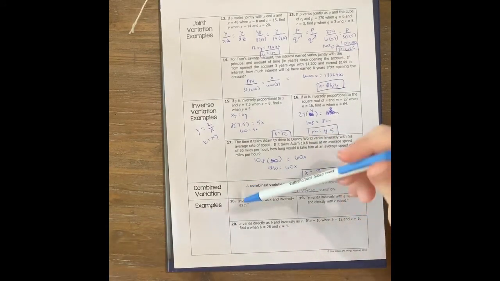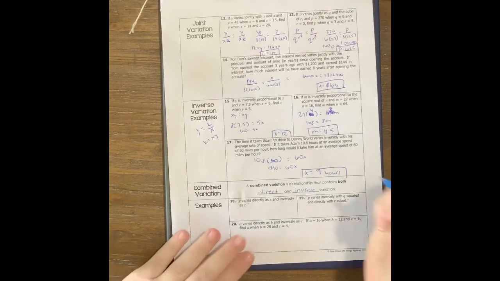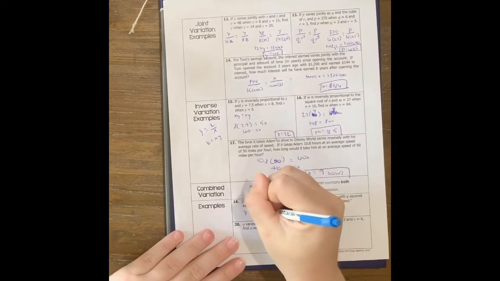Okay, this next part is a combined variation. A combined variation is a relationship that contains both direct and inverse variation. So it says y varies directly as x and inversely as z. Y varies directly as x, so the top part is going to be direct variation, kx, but then inversely as z. Inversely just means it's going to be division. So that means it's going to be y equals kx over z.